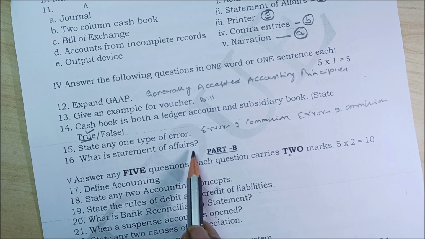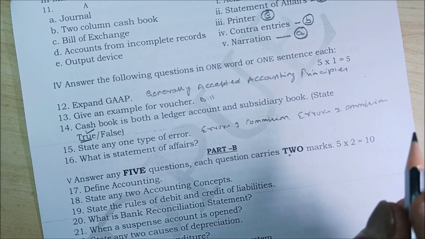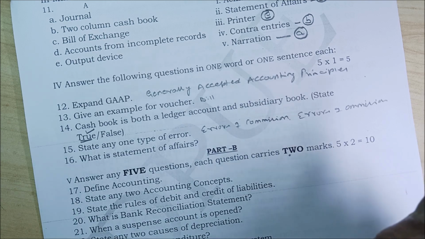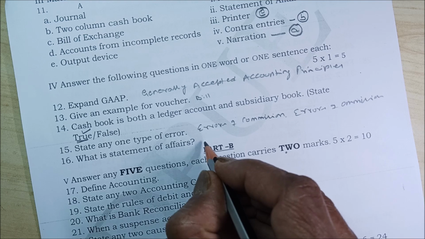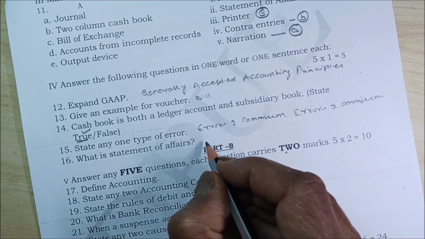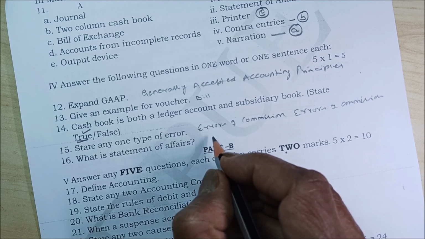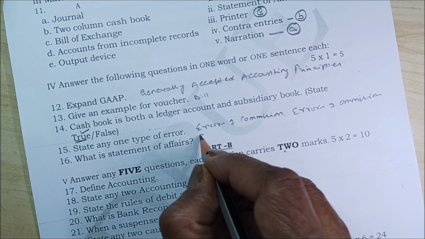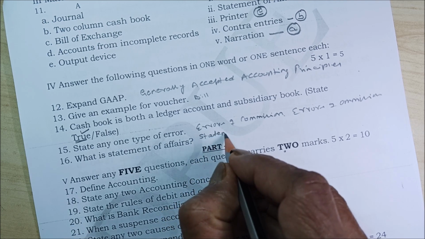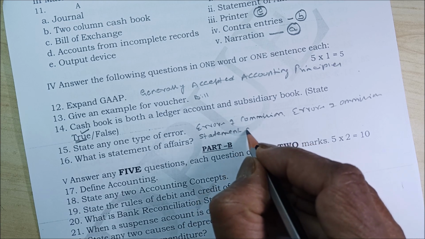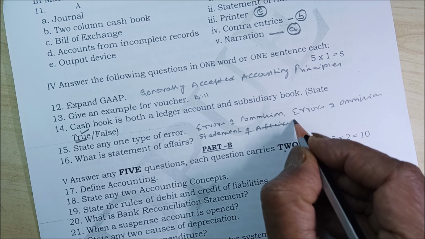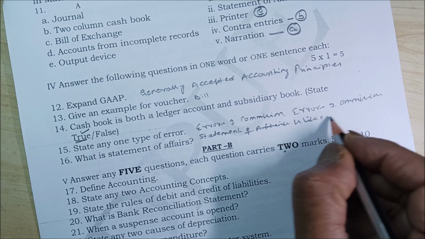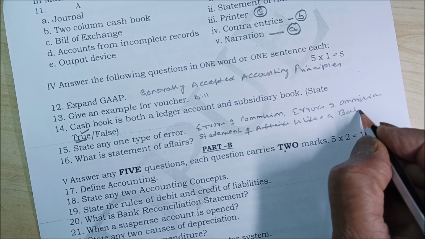What is statement of affairs? Statement of affairs is like a balance sheet, but it is not a balance sheet. It is prepared to find out the capital balance.